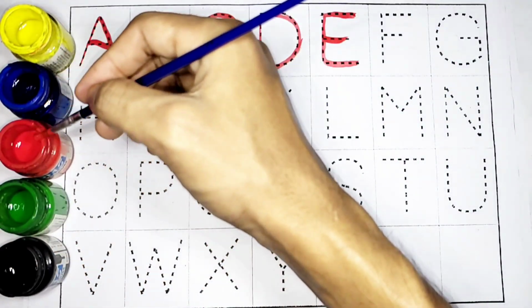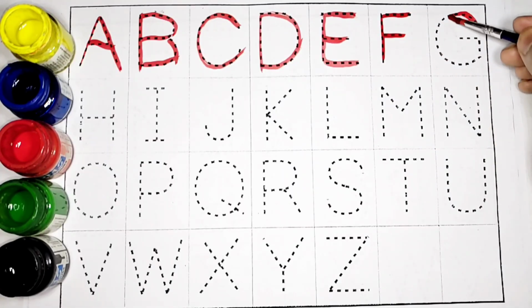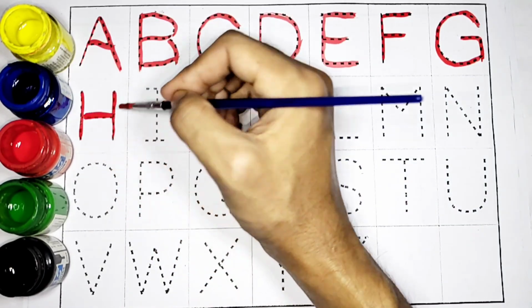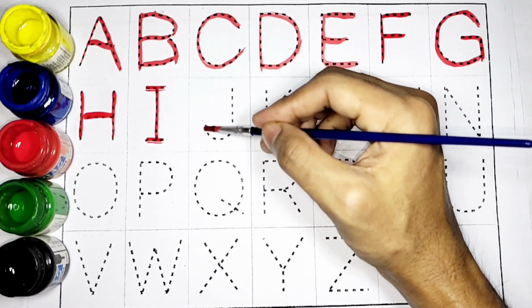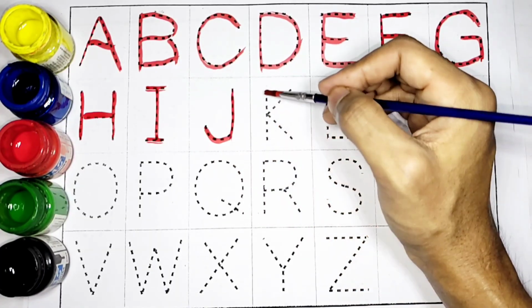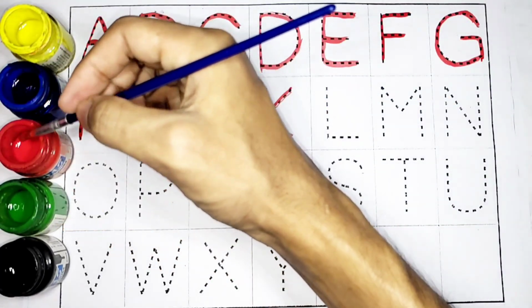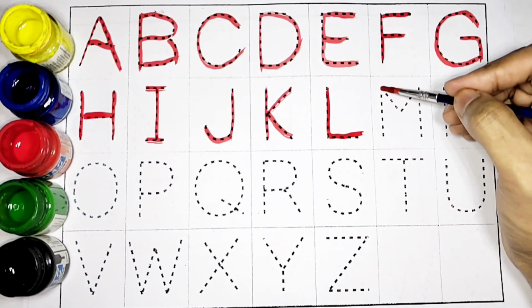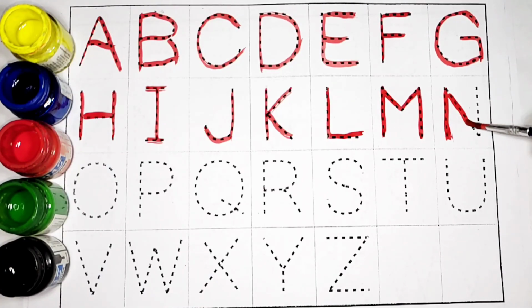The next one is F. F for fish, F for fan. And the next one is G. G for God. The next one is H. H for hand. I for ice, I for ice cream. J for jackfruit. K for kite. Now we are using the color of red. L for lemon. M for moon. N for nose, and for nest.